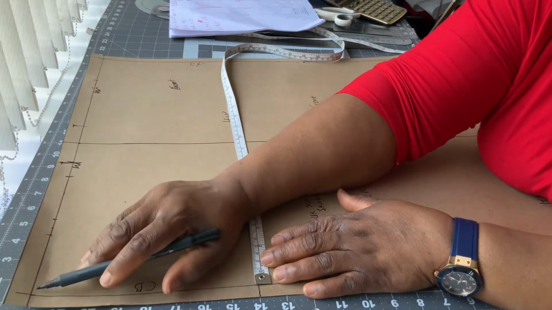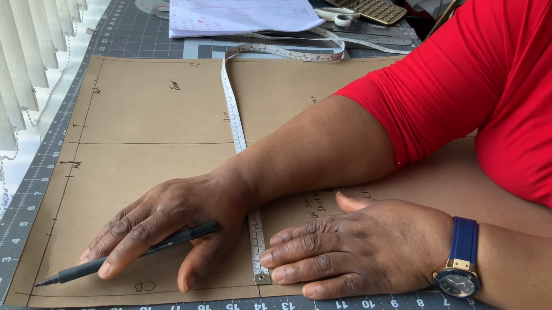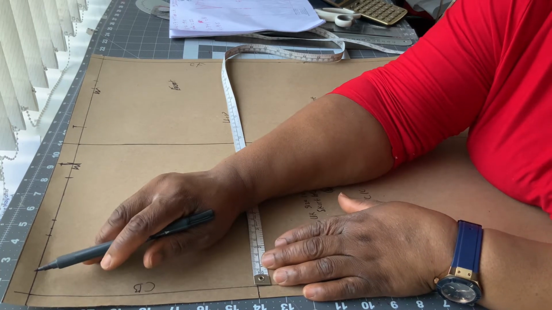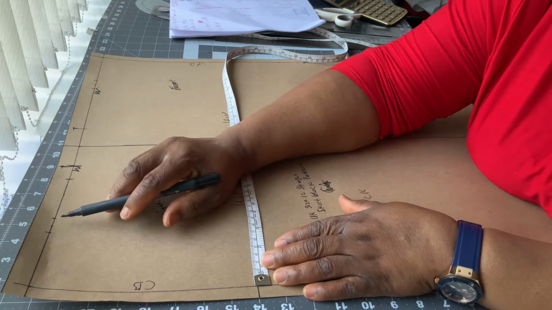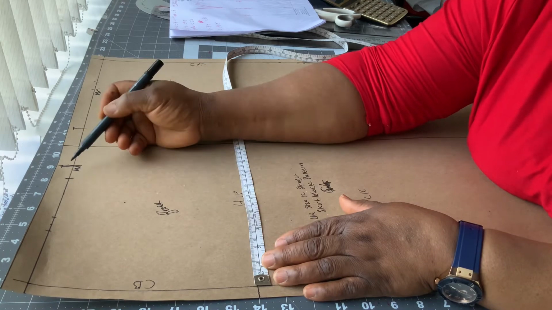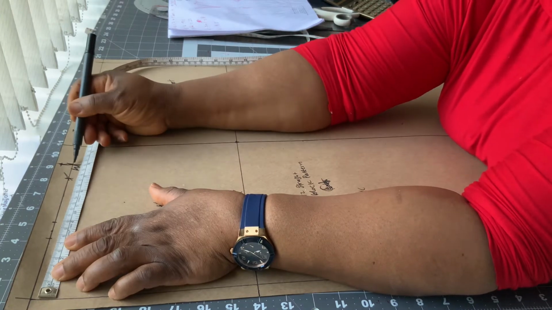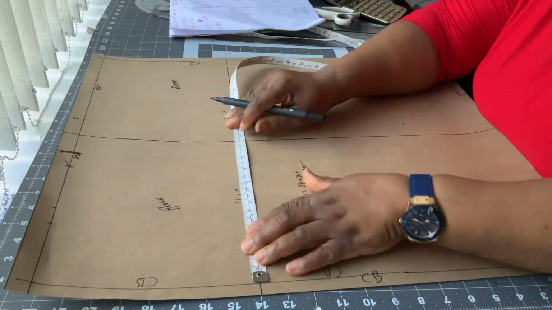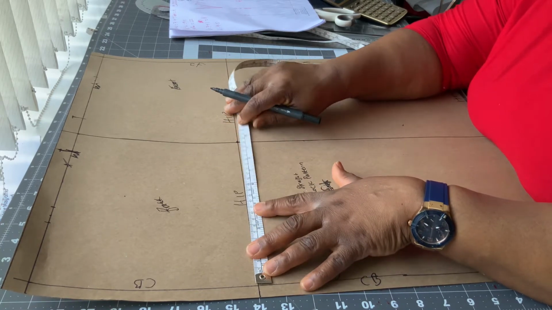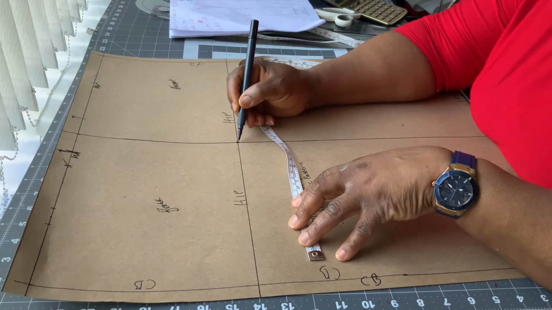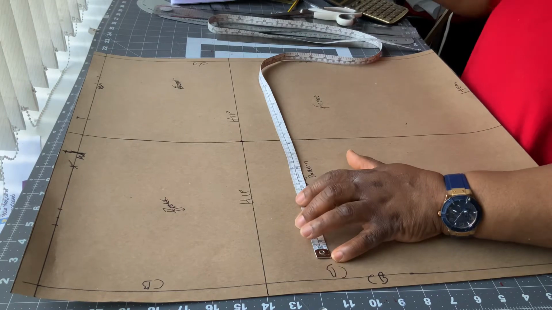So let me start again from the waist. The measurement of the waist is 28 divided by 4 gives me 7, and I added 1 inch, that gives me 8. So the 8 stops somewhere here, and the hip is 38 divided by 4. It gives me 9.5. The measurement stops from this line, because I've done my calculation already.